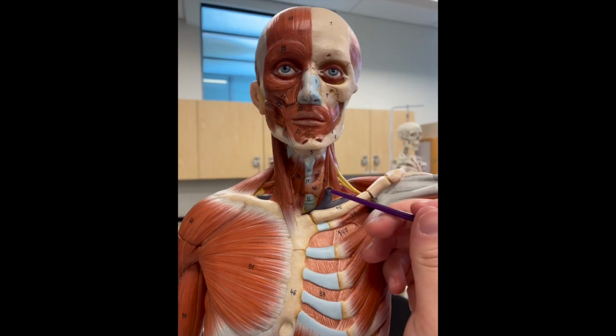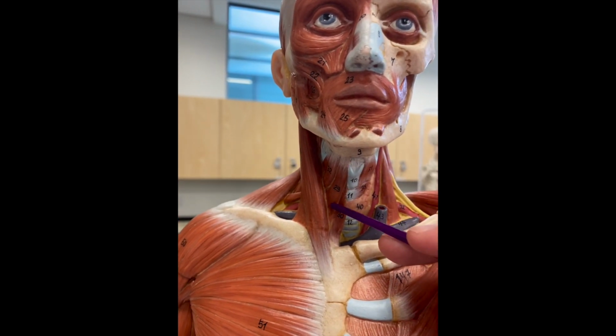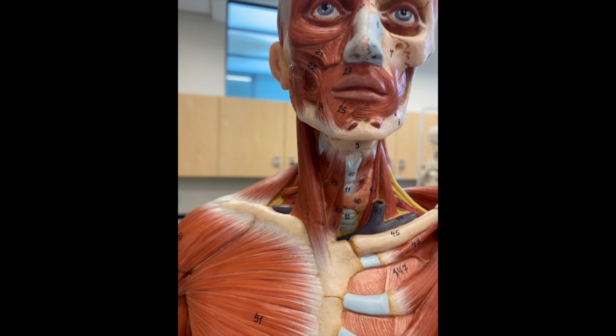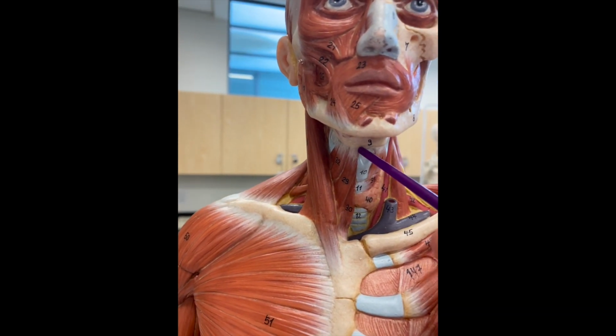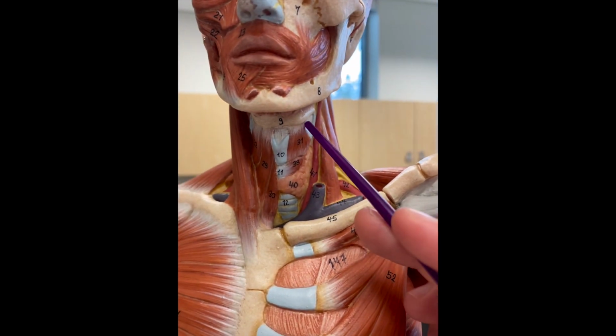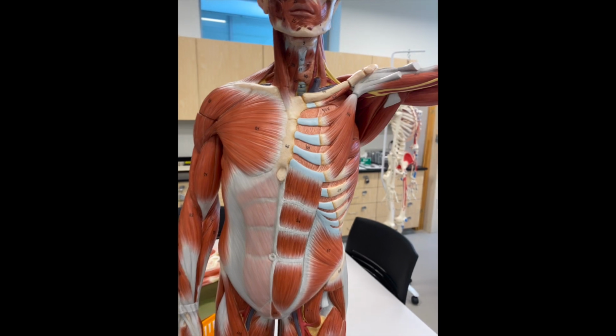and then here you have your sternothyroid, your sternohyoid, and then your thyrohyoid. So the sternothyroid covers the thyroid, the sternohyoid connects to the hyoid, and then the thyrohyoid goes from the thyroid to the hyoid. That's how you can remember those.